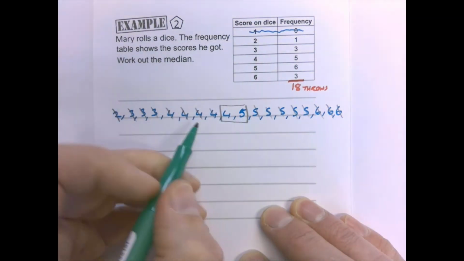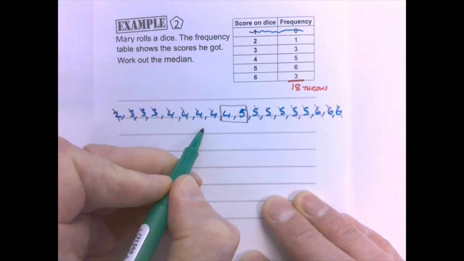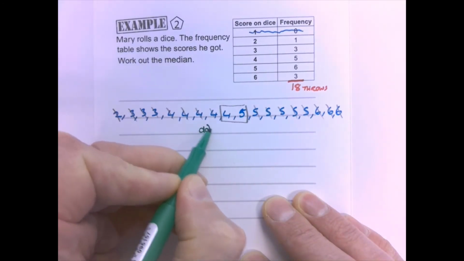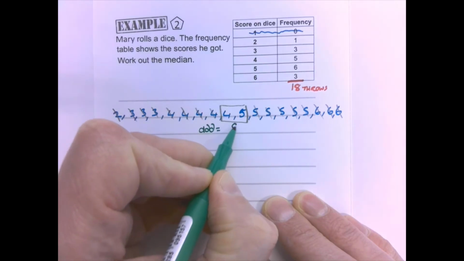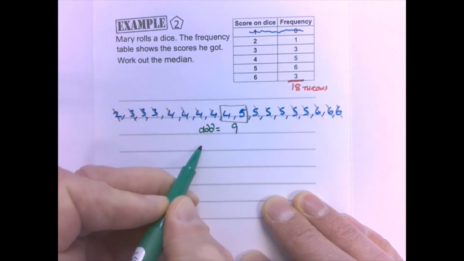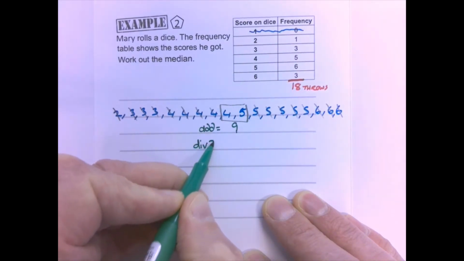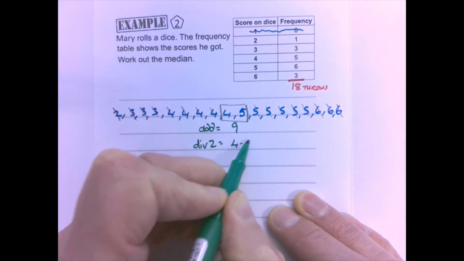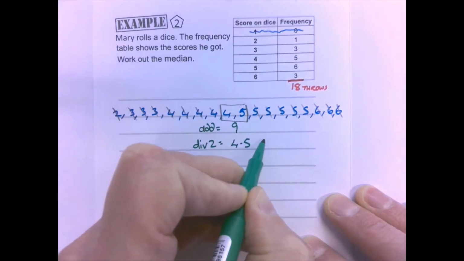And what we would do normally, we would add these, and we would get 9, and then we would divide by 2, and we would get 4.5, and that is the median.